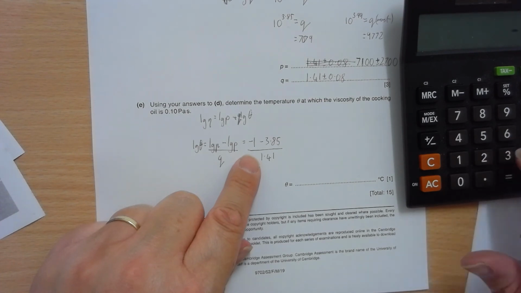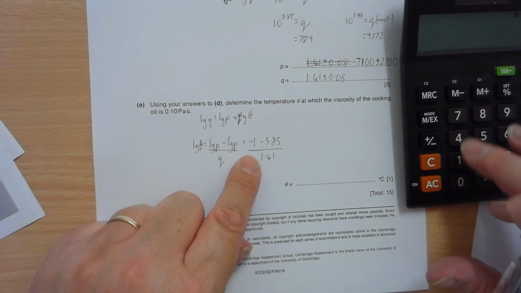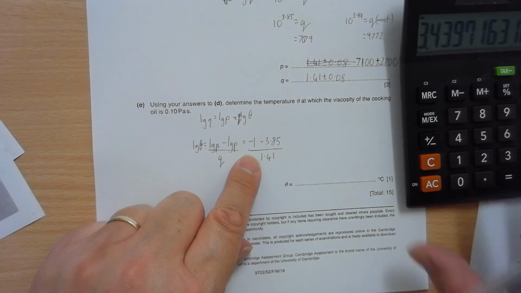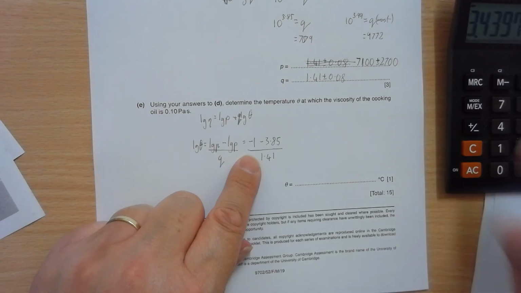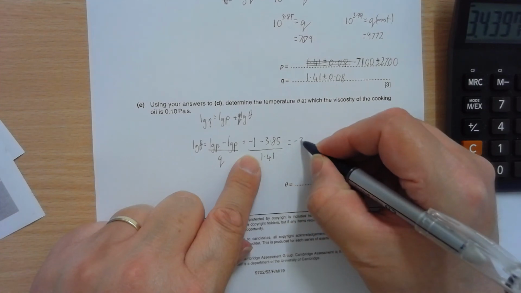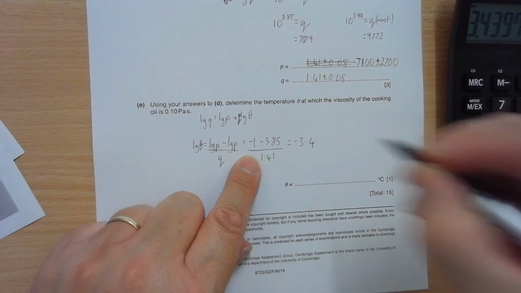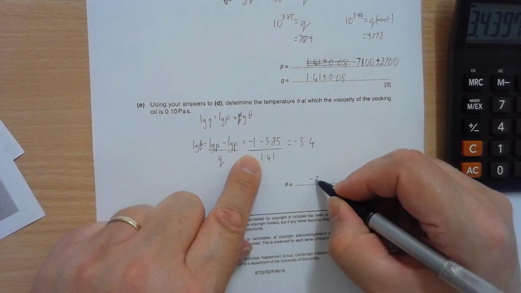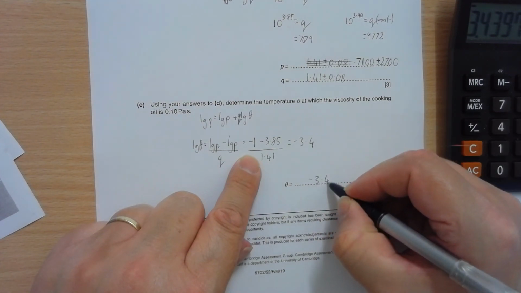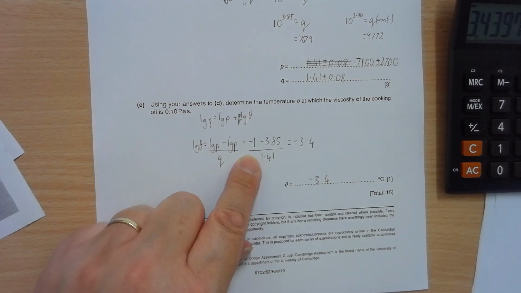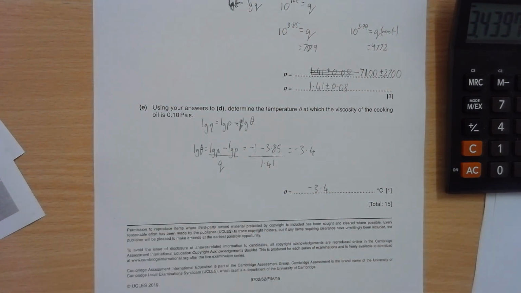minus 3.85 gives you -4.85, divided by 1.41 gives you minus 3.4. Okay, so negative 3.4 degrees Celsius. Okay, and that's the answer. Now it doesn't matter what your actual answer is, I don't think.